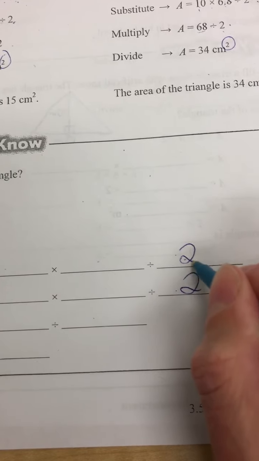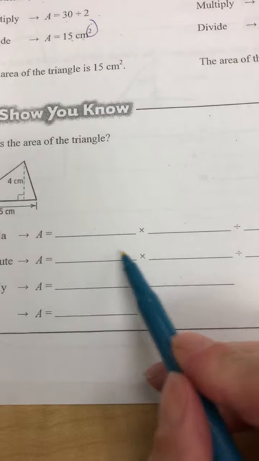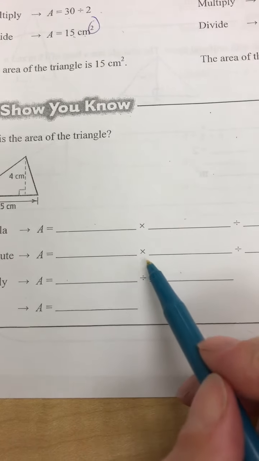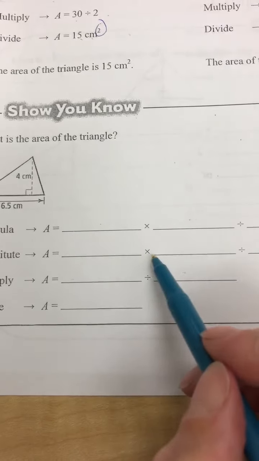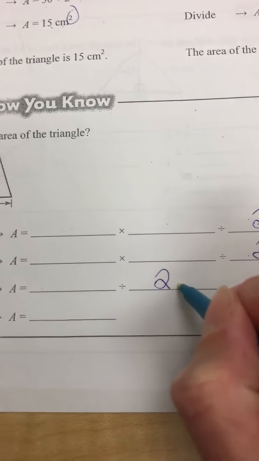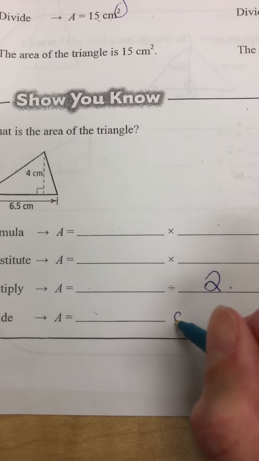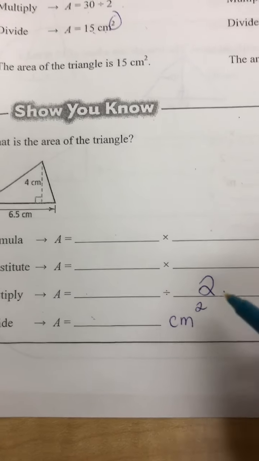Both of these are going to have divided by 2. Then it says multiply these two numbers, with the little x between them, because that means multiply. You're going to get an answer, stick it here, and again divide by 2 and get your final answer here. And your units are centimeters squared.